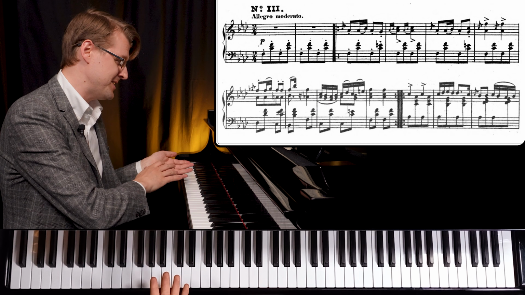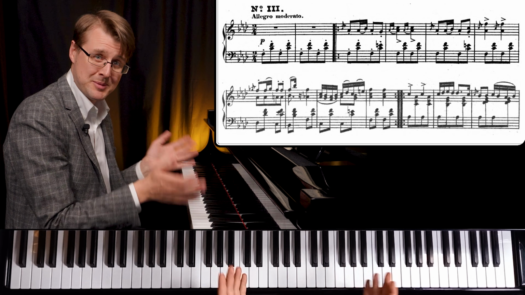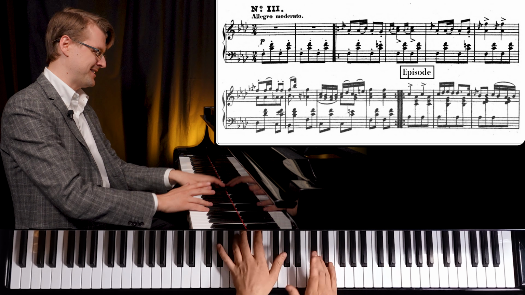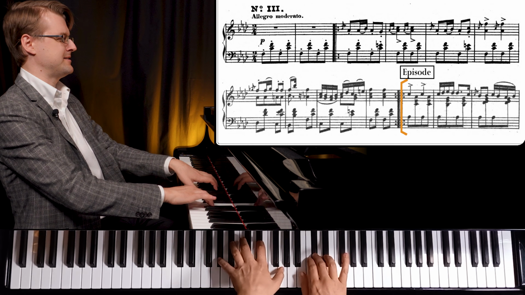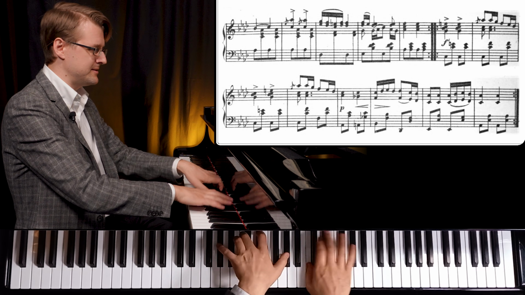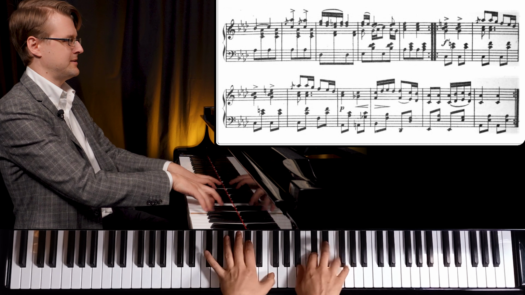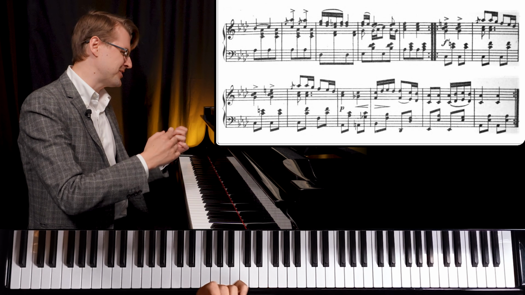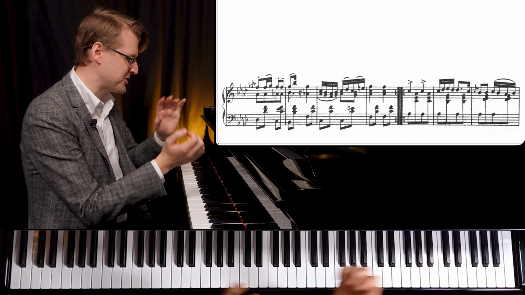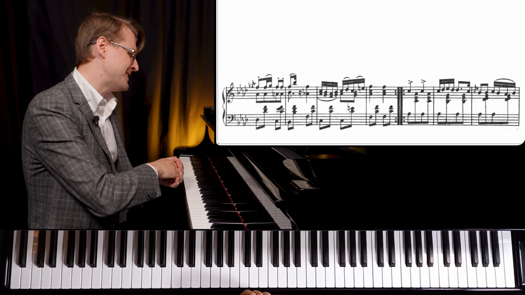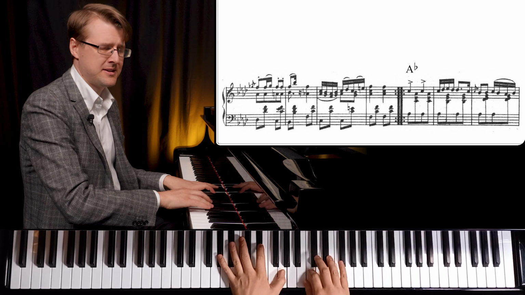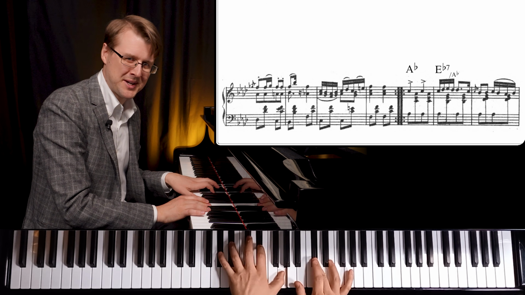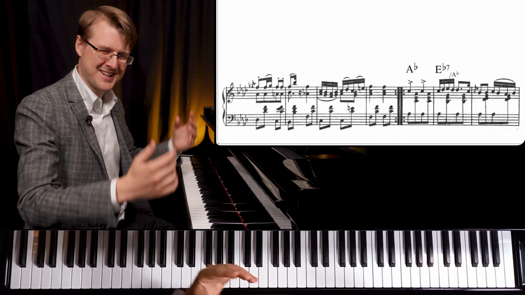It's repeated. And then the next section is like a first episode after the main material. We just switch directly to A flat major and get this. So it's a completely different character. It's a warmth to this as a contrast to the quirkiness. And A flat major, and then it's E flat 7 with A flat as a pedal point to create this kind of fuzziness of warmth.